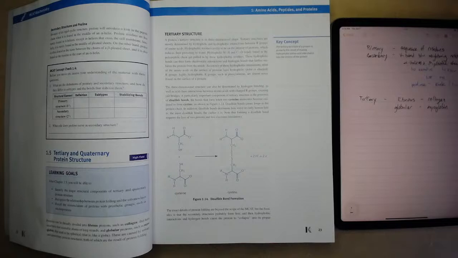As a result of these hydrophobic interactions, most of the amino acids on the surface of proteins have hydrophilic, polar, or charged R groups. Highly hydrophobic R groups, such as phenylalanine, are almost never found on the surface of a protein. The three-dimensional structure can also be determined by hydrogen bonding, as well as acid-base interactions between amino acids with charged R groups, creating salt bridges.